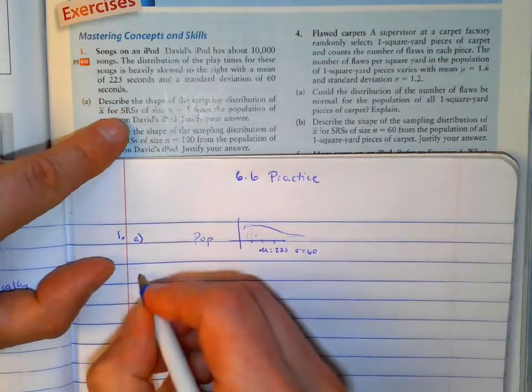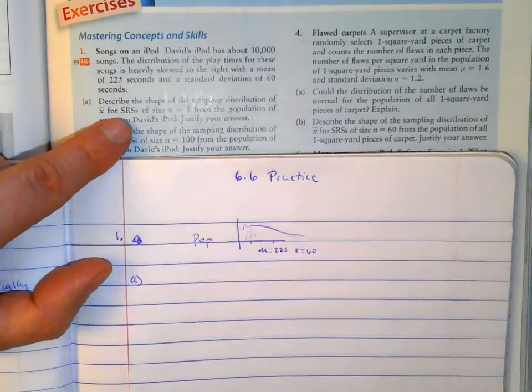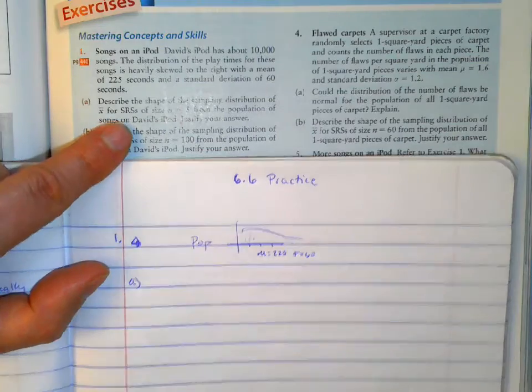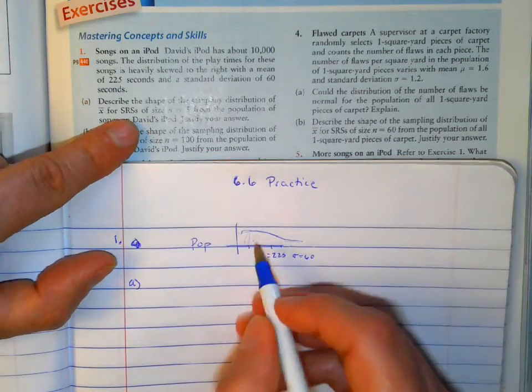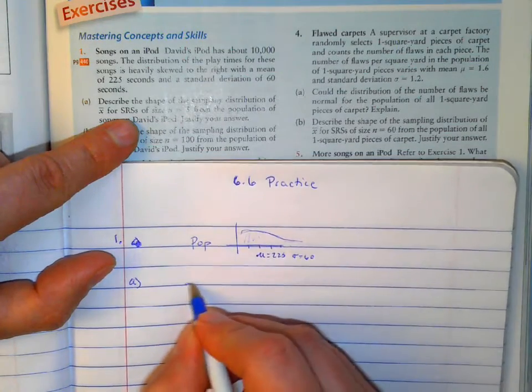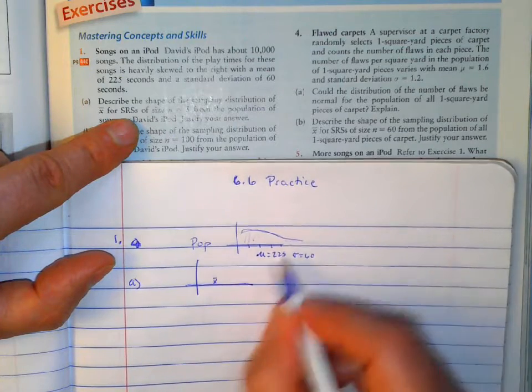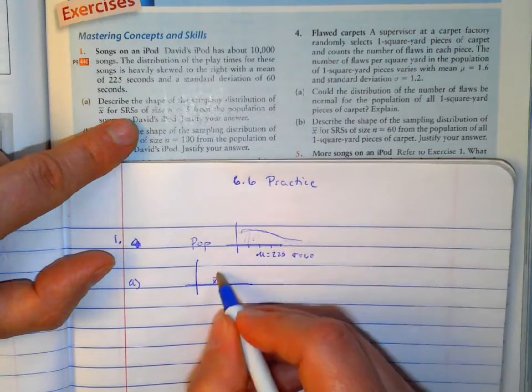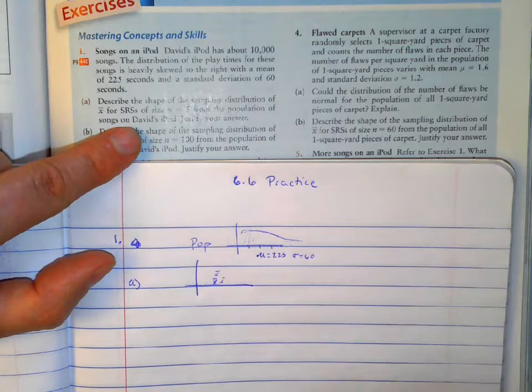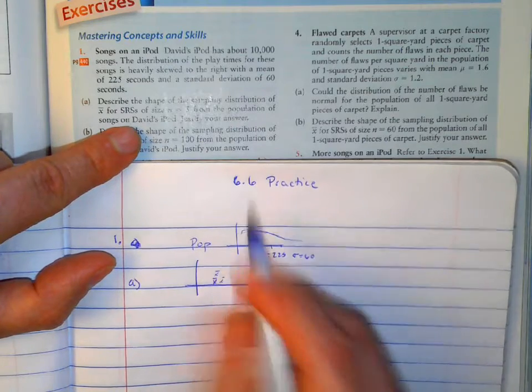So for part A, describe the shape of the sampling distribution of X bars for a size of 5. So if I take samples of size 5 from here, sample of 5, find the mean. Sample of 5, find the mean. Sample of 5, find the mean. If I find all possible samples of size 5, what's that shape going to look like?